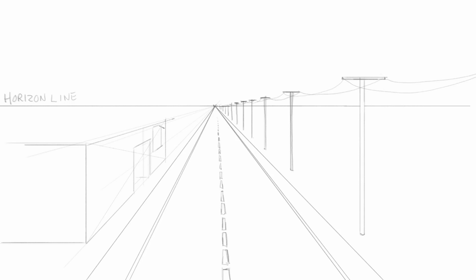And in this perspective, the windowsills are below the horizon line. So that means we're going to see the bottom of the sill. So you should indicate a little bit of thickness there, and on the side of the sill that's further away from us, add another extra little line to show the thickness of the sill. We'll put a little trim around that door frame as well.